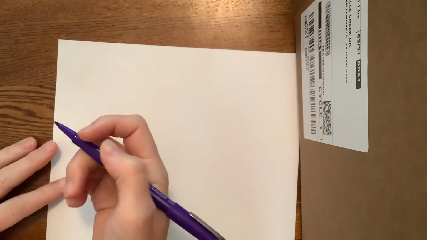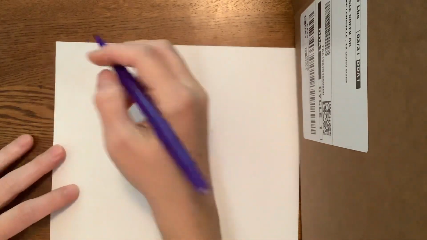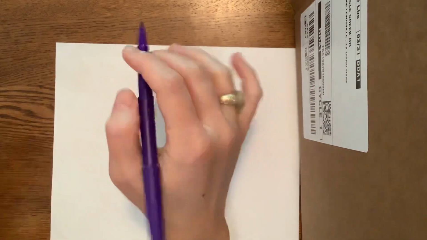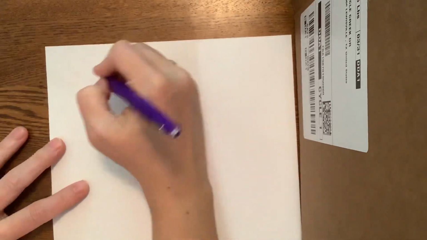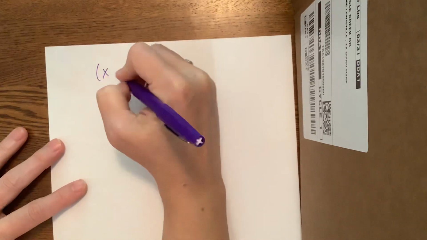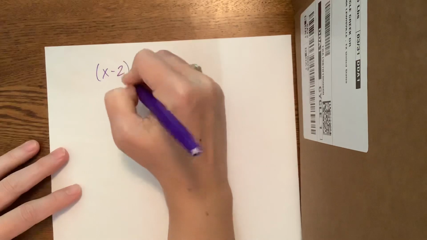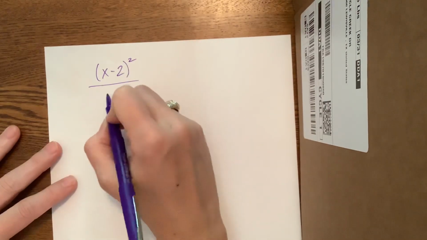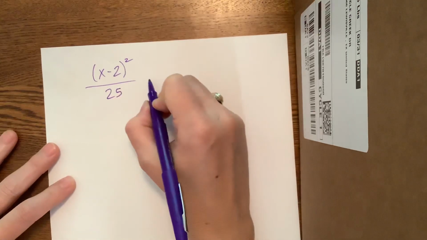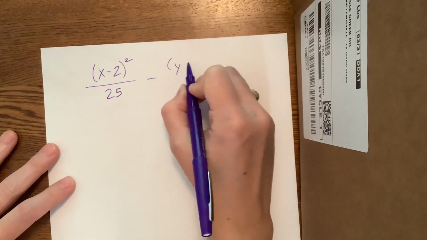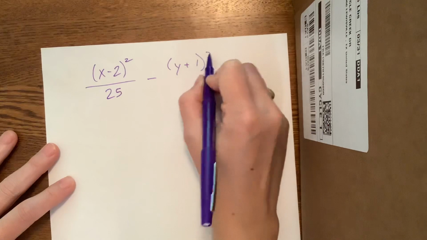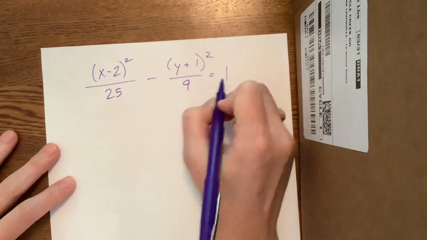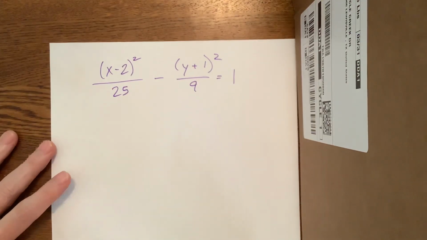Okay, there was a question wanting to know how big to draw the box for parabolas. I think they intended to say hyperbolas. So let's say we've got the equation (x − 2)² over 25 minus (y + 1)² over 9 equals 1. That's the equation of a hyperbola.